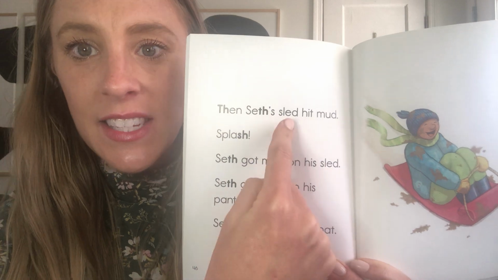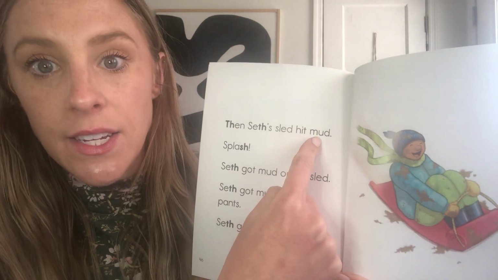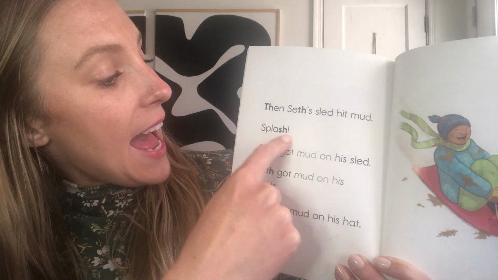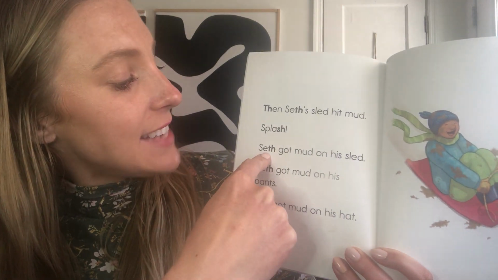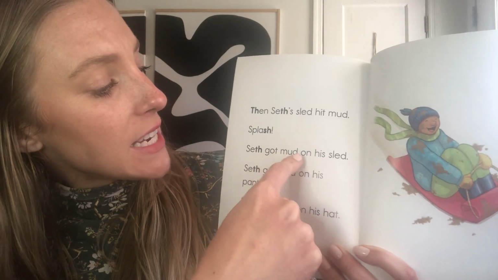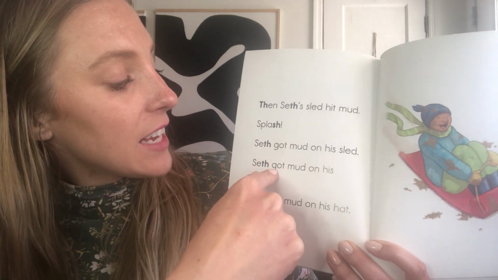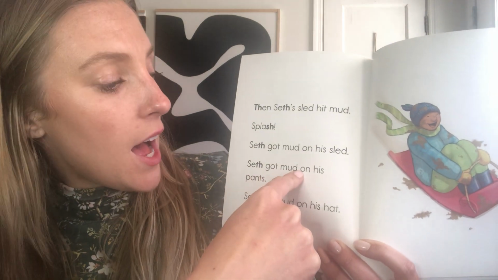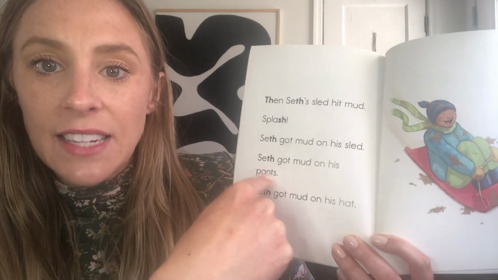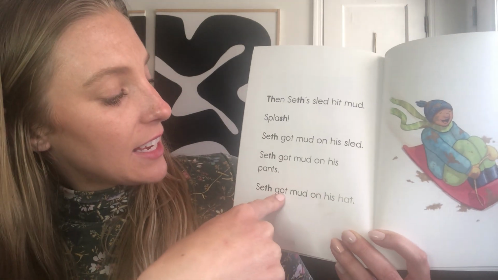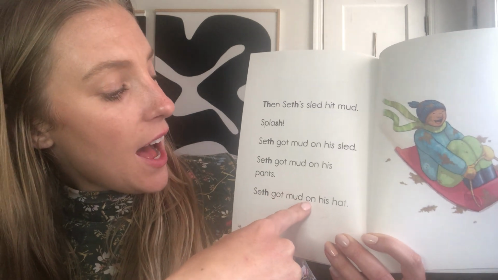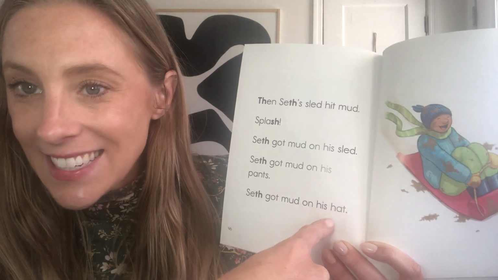Then Seth's sled hit mud. Splash. Seth got mud on his sled. Seth got mud on his pants. Seth got mud on his hat. The end.